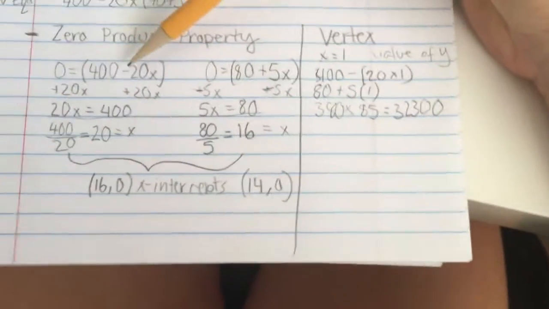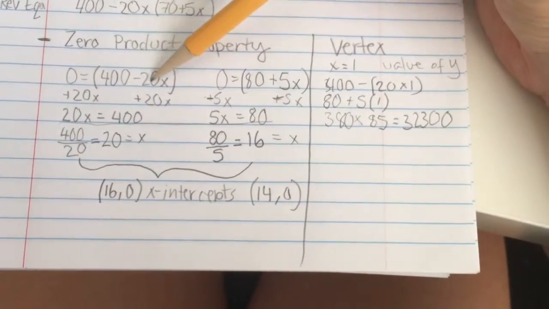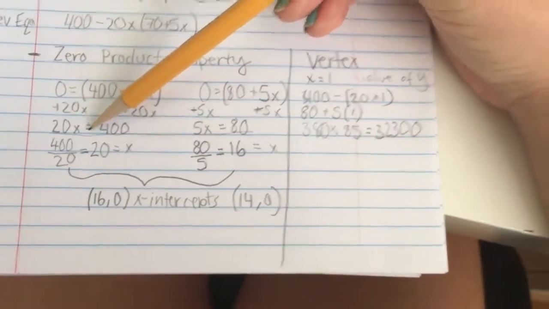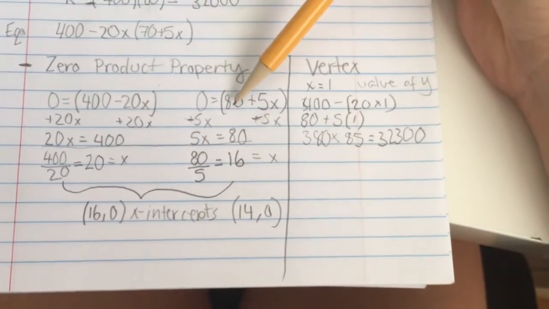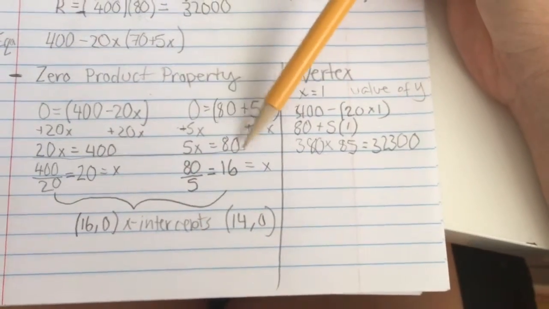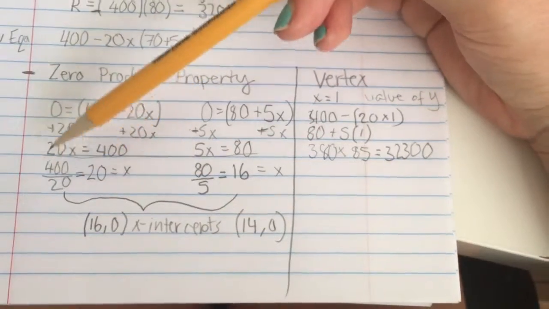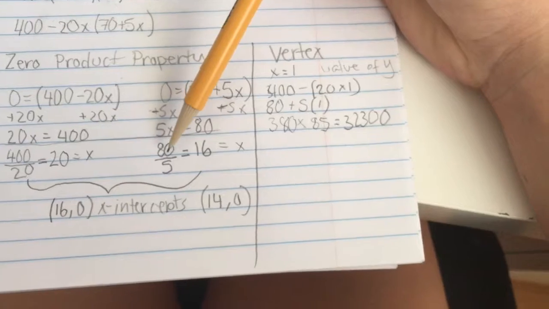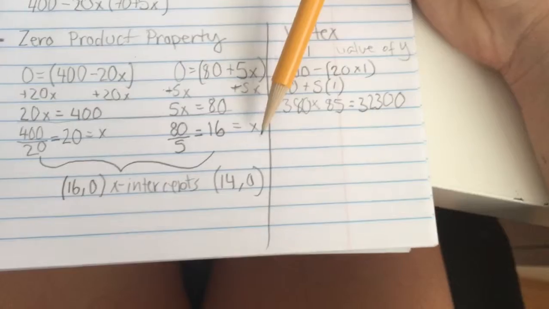We add 20x to both sides, so 20x equals 400, and here 5x equals -80. Then we divide 400 by 20 to find x, which is 20 here, and -80 divided by 5, which is going to be -16, and that's also going to be x.